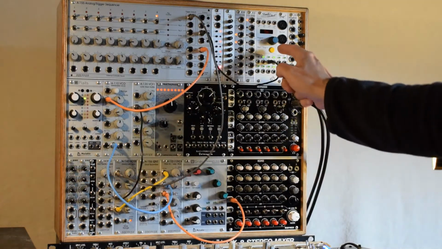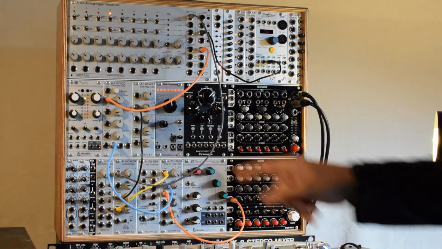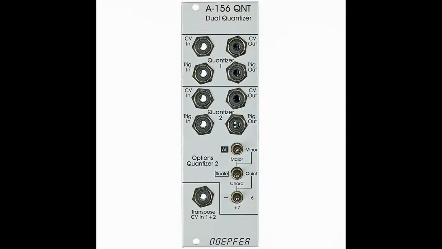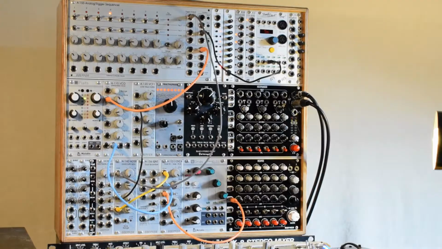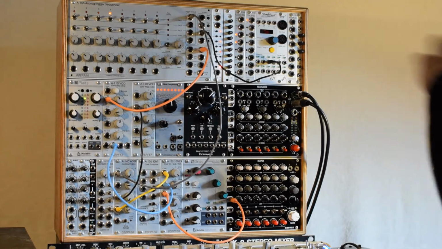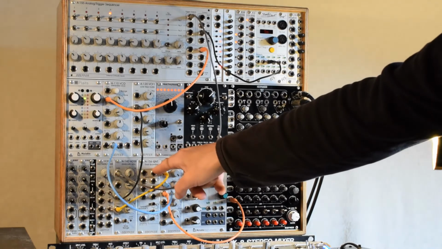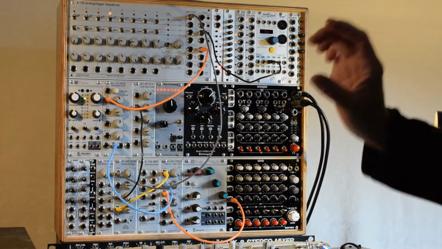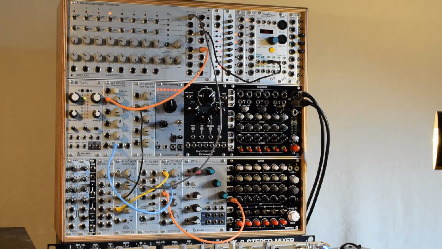So we want to rectify that, and what we're going to use is this quantizer, a thing called a dual quantizer. And what this does is you feed it a control voltage, and depending on what the switches are set to, the control voltage will be changed so that the pitch that the oscillator will generate will be an actual note in a scale, is the easiest way to describe it. It basically puts the notes into tune for me.